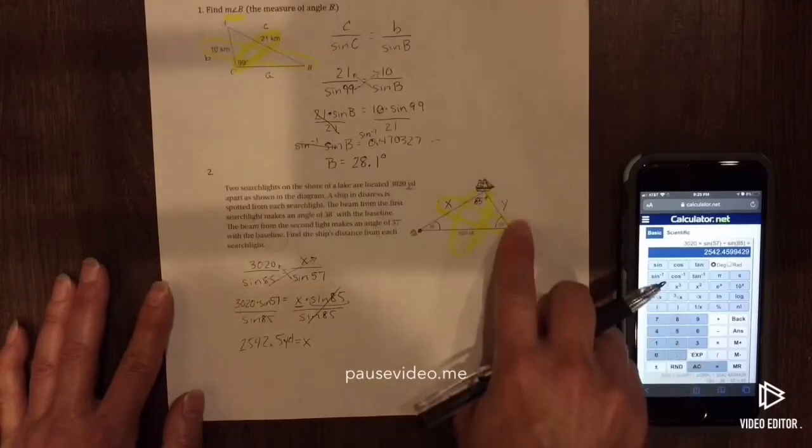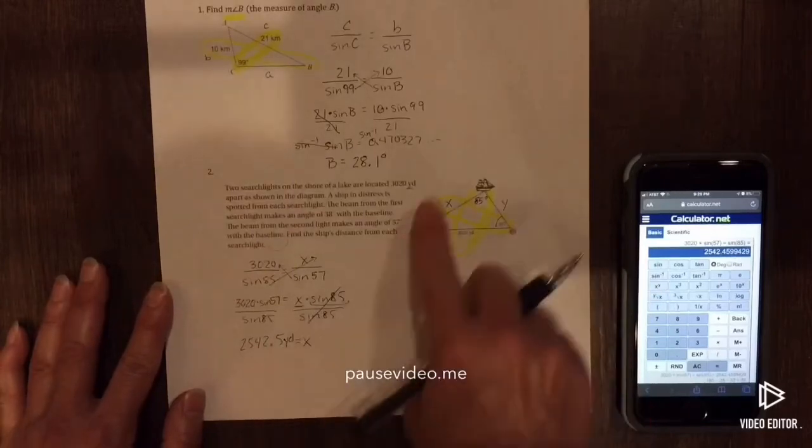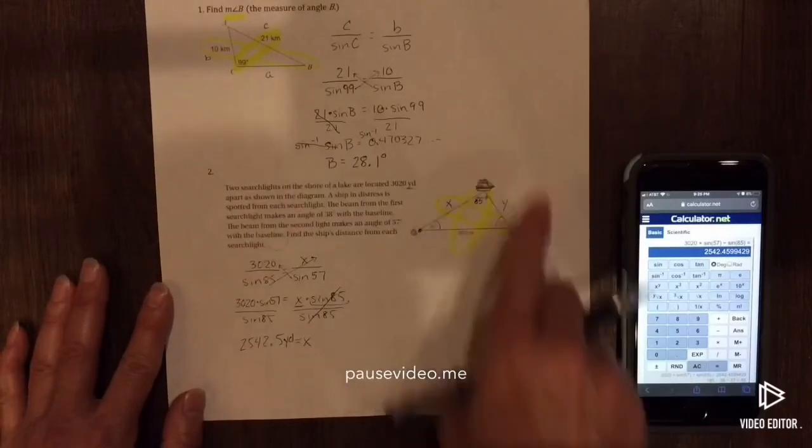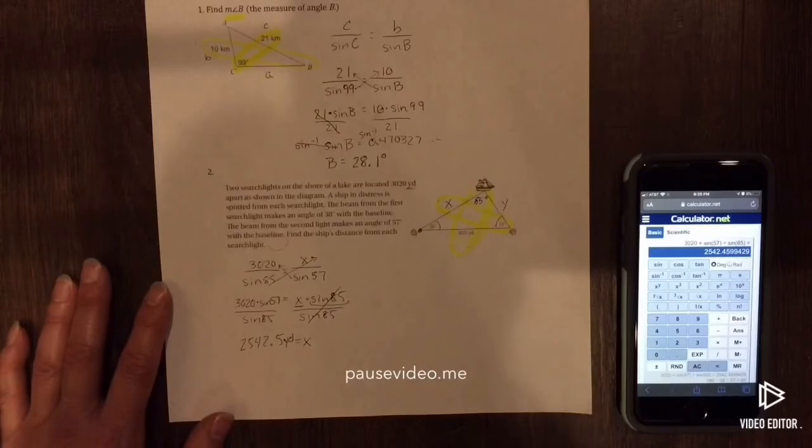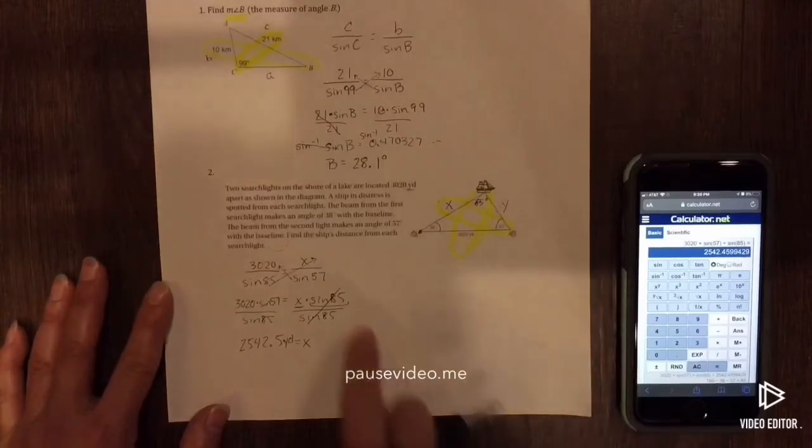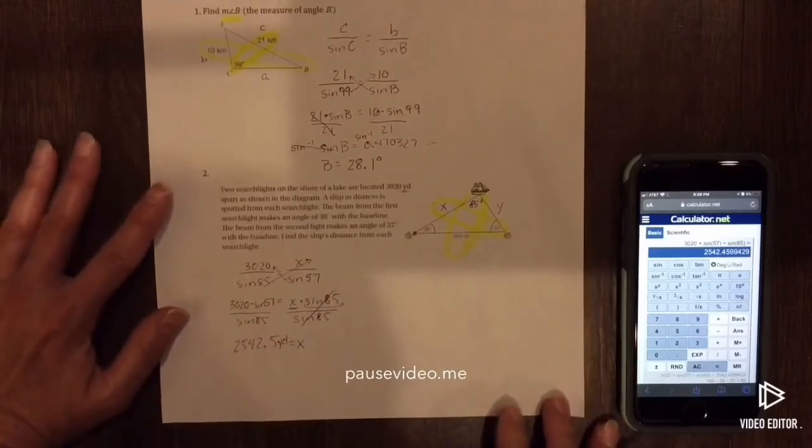Now we can go and find the other one. Quick question. If I know this side, can I do a squared plus b squared equals c squared? No! Okay, Pythagorean theorem is only for right triangles. What are we doing? We're doing non-right triangles. This is not a right triangle. You cannot use Pythagorean theorem. So our only choice is to do this all over again. We're going to do law of sines all over again.